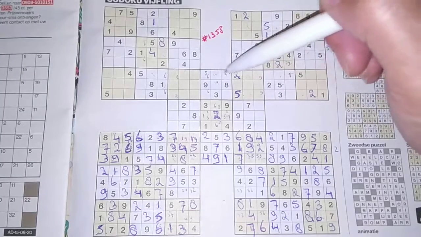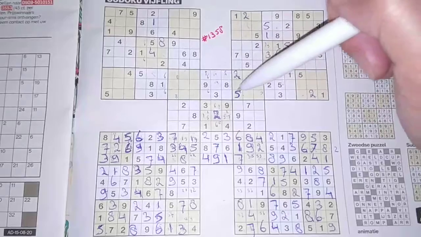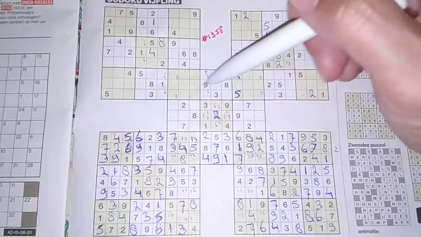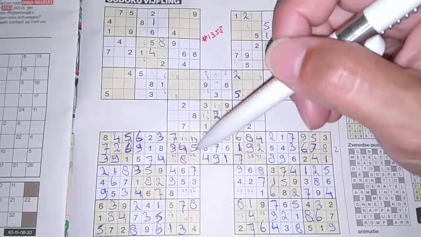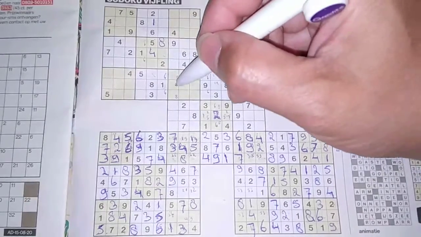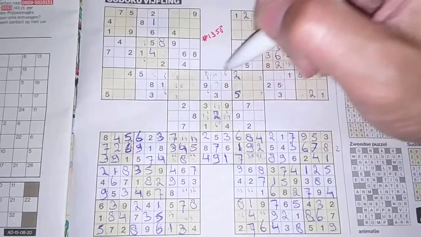So we have a 5 in this row, 5 in the third row. So the second row, the only 3 places for the 5 here, or there. We see here 5, no 5 there. 5 could be here or could be there.